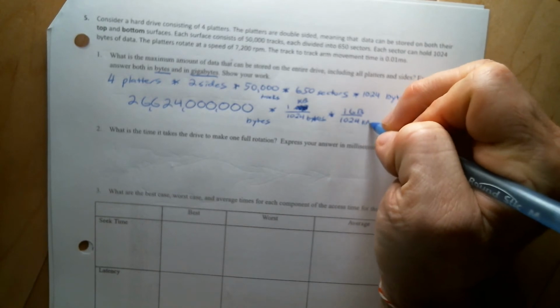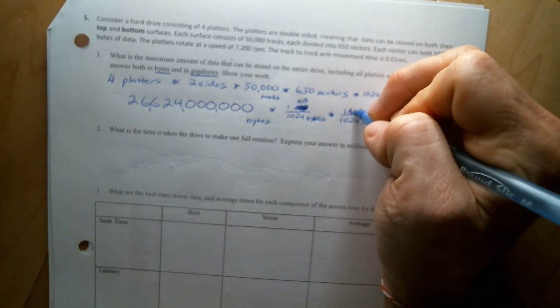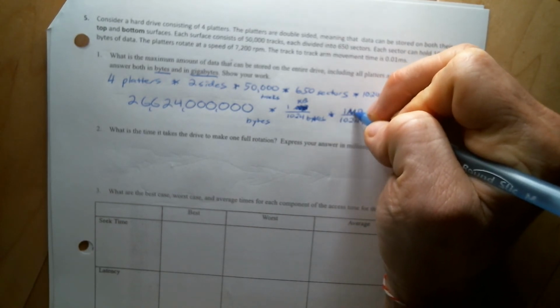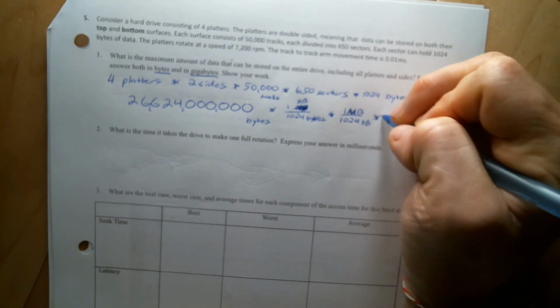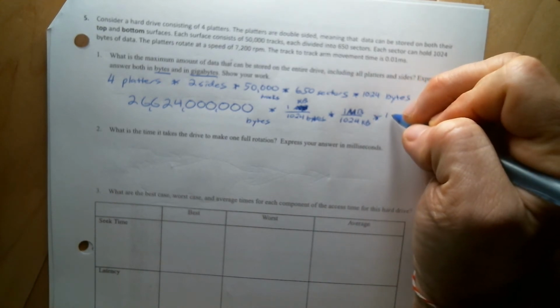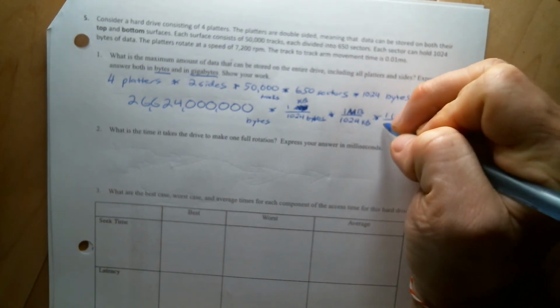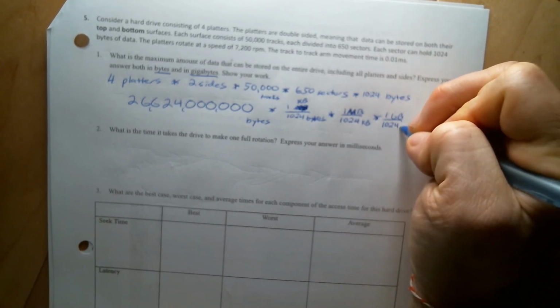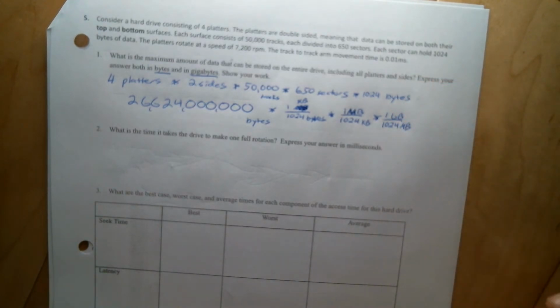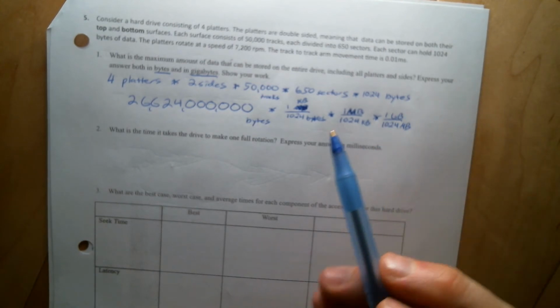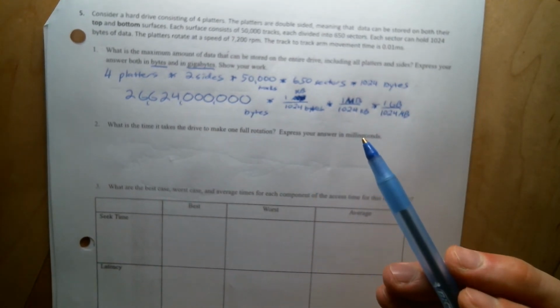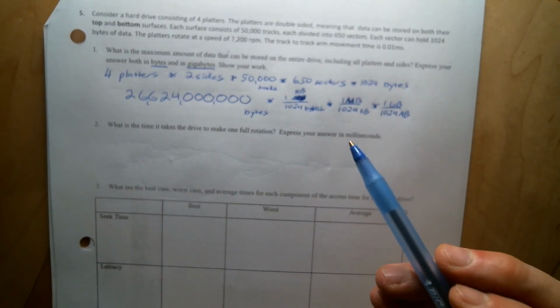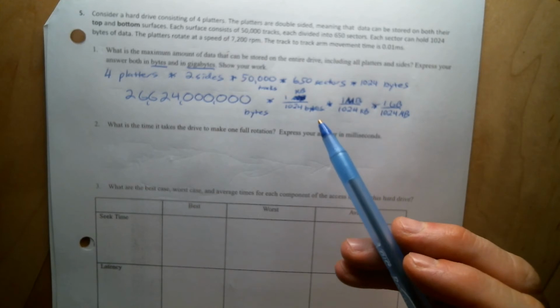1,024 kilobytes in a megabyte, and 1,024 megabytes in a gigabyte. So you're actually dividing by 2 to the 30th. All right, there are 2 to the 30 bytes in a gigabyte. There are 2 to the 20 bytes in a megabyte. There are 2 to the 10 bytes in a kilobyte. So I skipped one there.